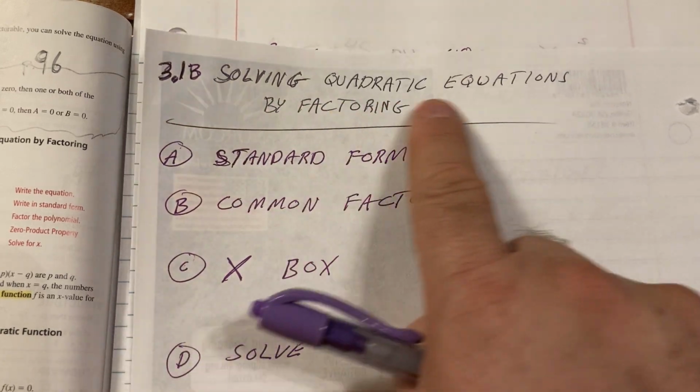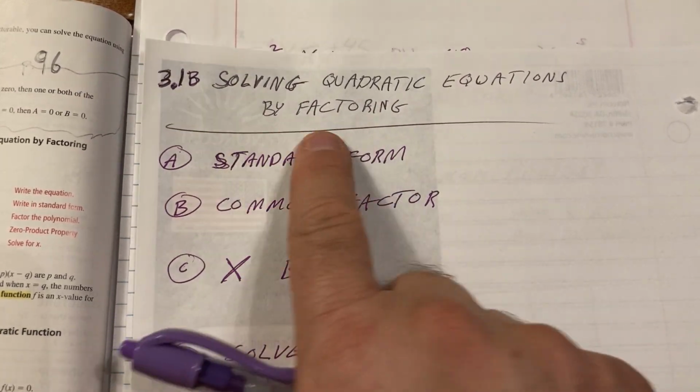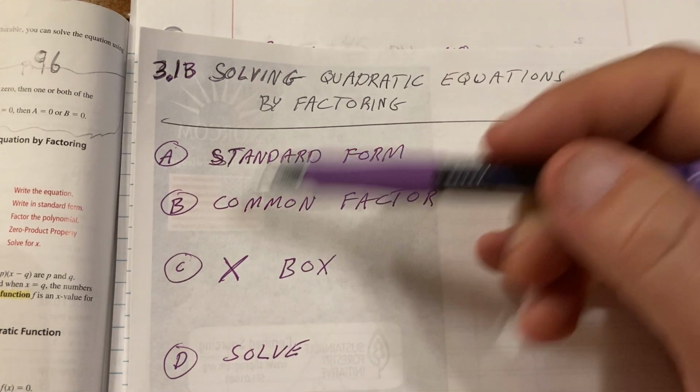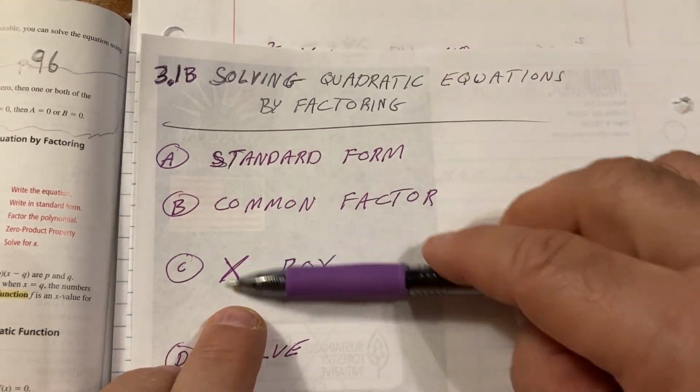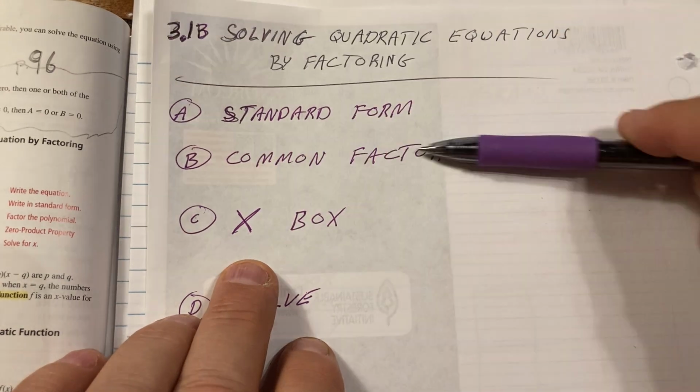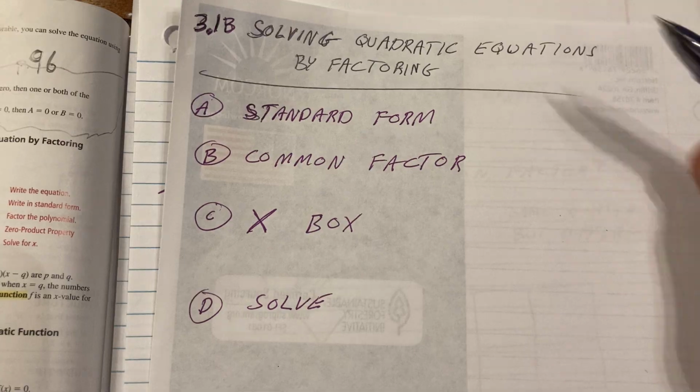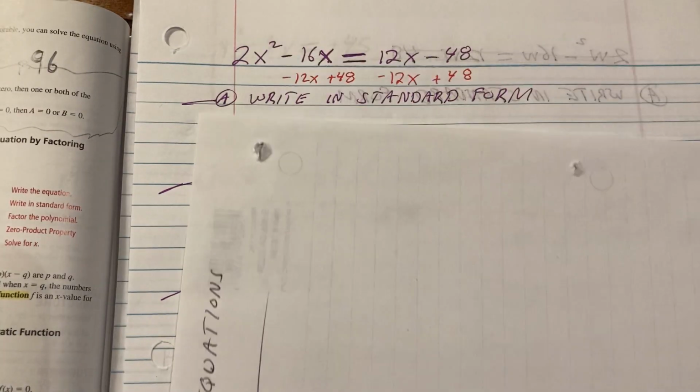3.1b. Solving quadratic equations by factoring. Okay, so there's 4 steps here, but this third step. Standard form, common factor, X box, solve. This step is gonna take a while right here. So let's get into it. Let me show you some stuff.